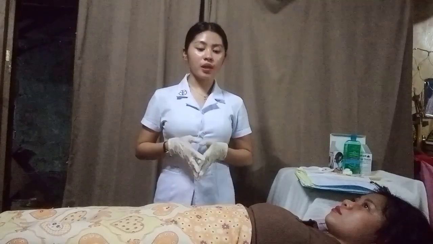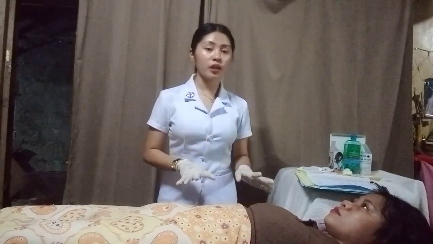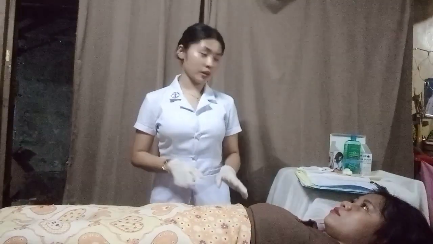And now place the patient in a comfortable position and then document the procedure.